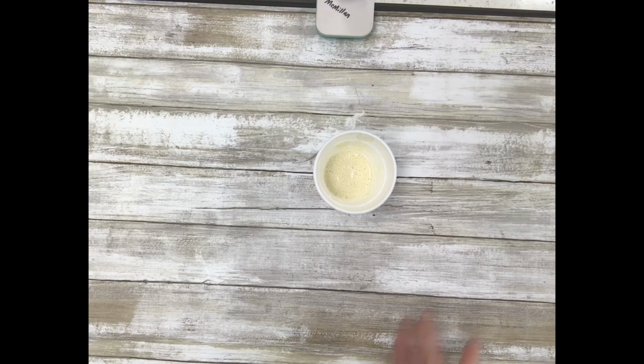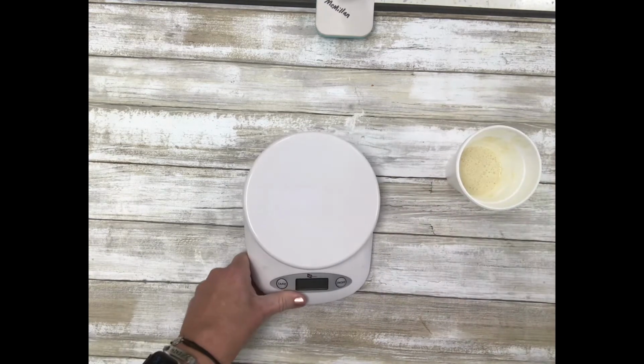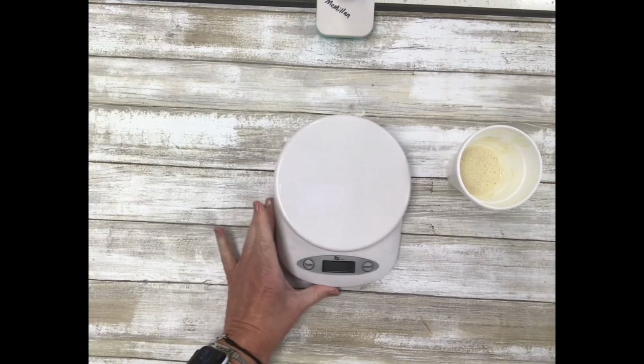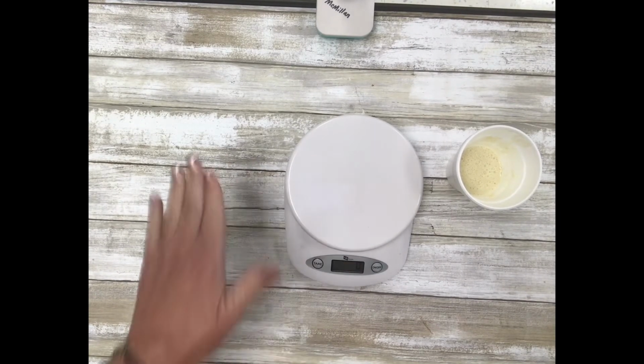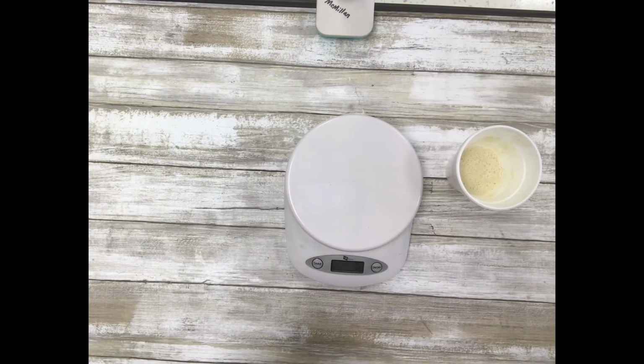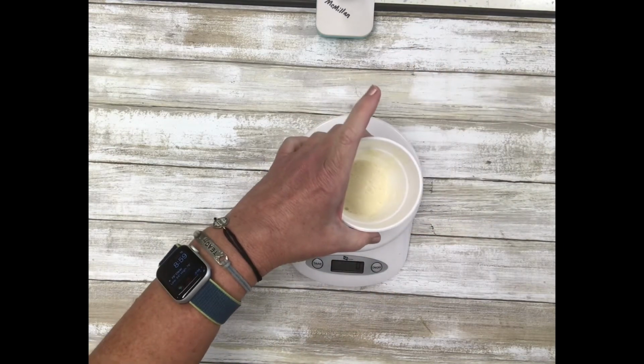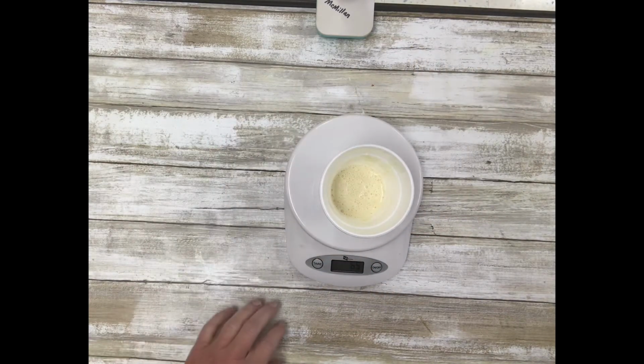Well, the foam cup adds a little bit of weight, but just for an example, we're not going to zero out the scale for the foam cup. So I have a scale. The scale is set to kilograms, and I'm going to weigh this. And it's actually going to give me my weight in ounces.